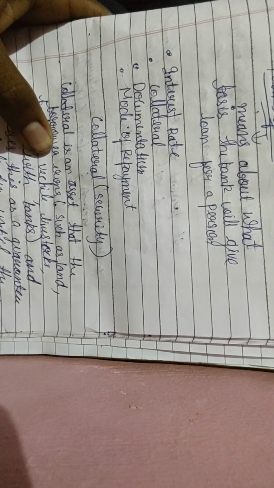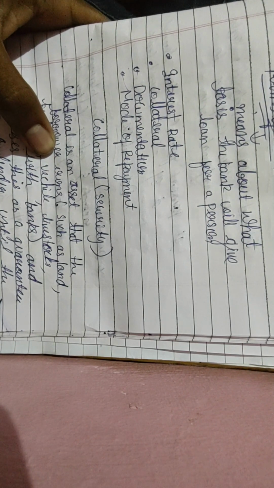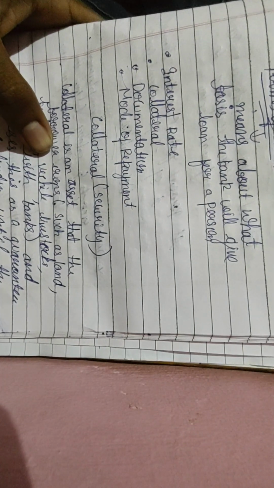Mode of repayment means at what time he can repay the amount. There will be some rules and regulations, that before this period only he has to pay the amount back. In EMI also you have known that before 4 months you have to pay this amount, EMI loan. Here also same mode of repayment, at what time he can give me the amount back. On these terms also they will be giving the loans.